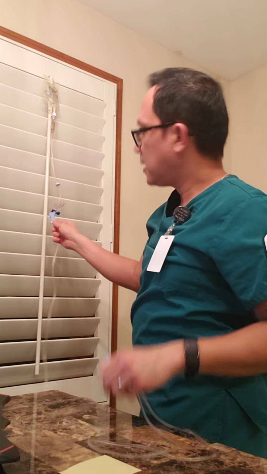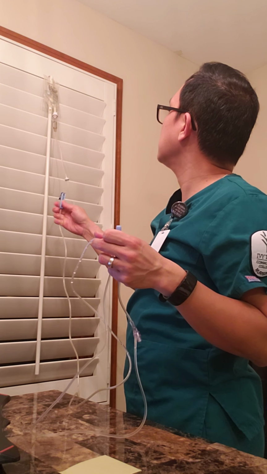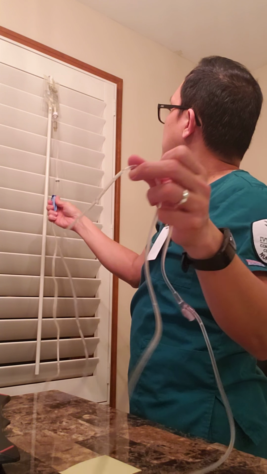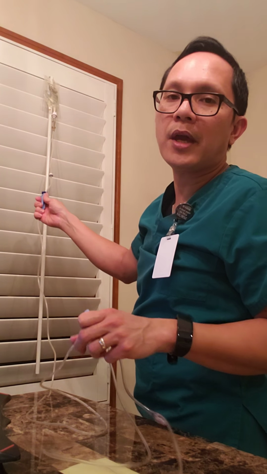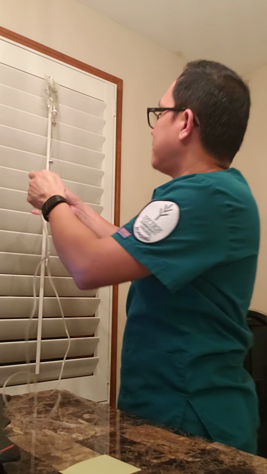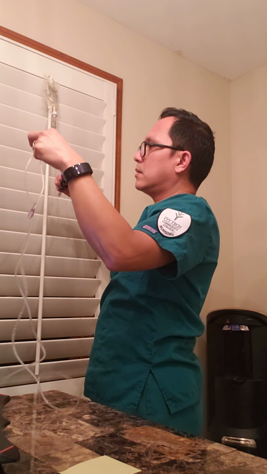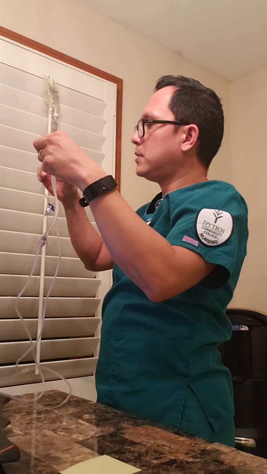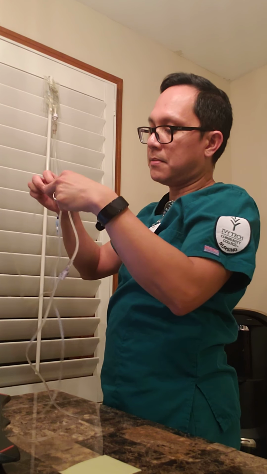All right. Now I'm gonna fill the tube with solution. I'm gonna open the roller clamp gently. Once the tubing is filling with solution, I'm gonna make sure there are no air bubbles in the whole length of my tubing. If there are any air bubbles, just gently tap the tubing to release the air bubble.